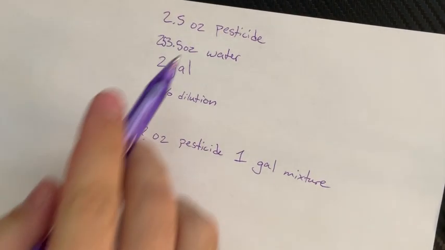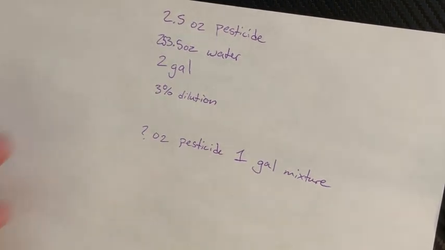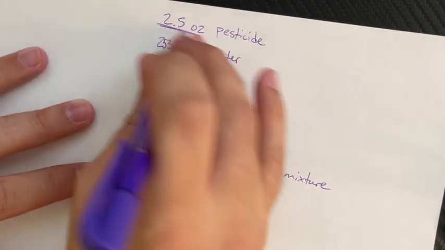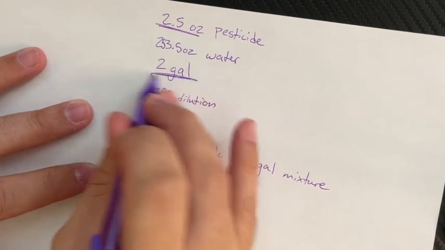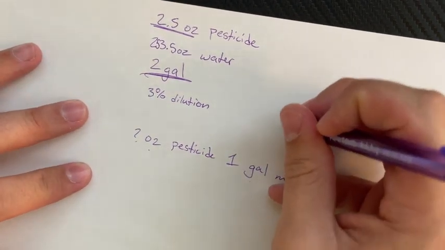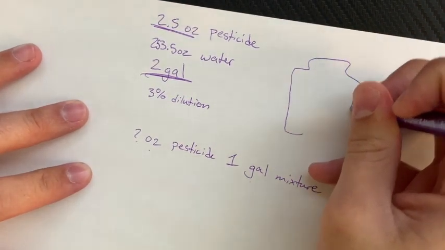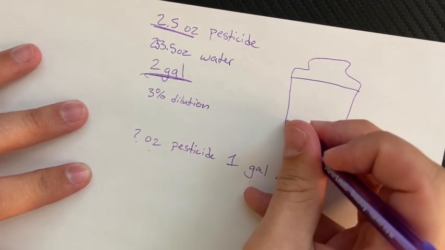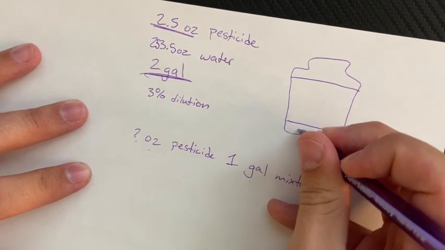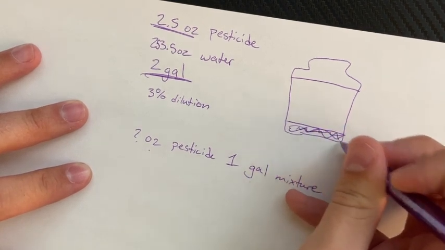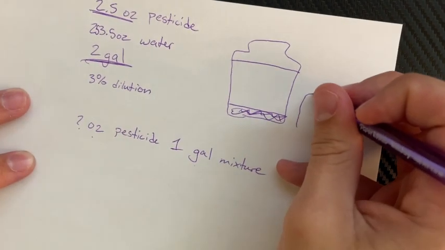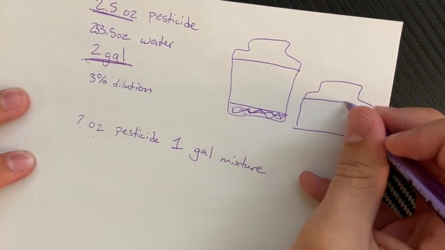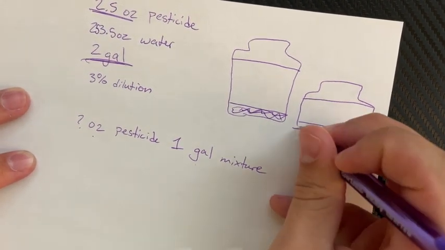So let's look at what we know and what we want to know. Okay? So I see ounces here. I see gallons here. So in the problem, we have a 2-gallon container. It's got 253.5 ounces of water and 2.5 ounces of it are the pesticide. Okay? For a 1-gallon container, half the size, it's got this much water, this much pesticide.